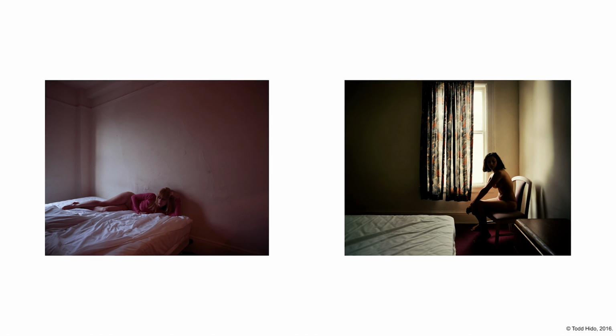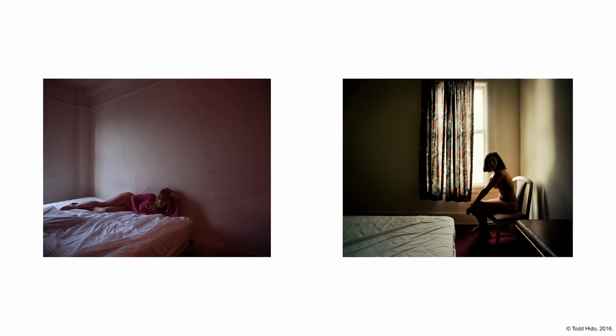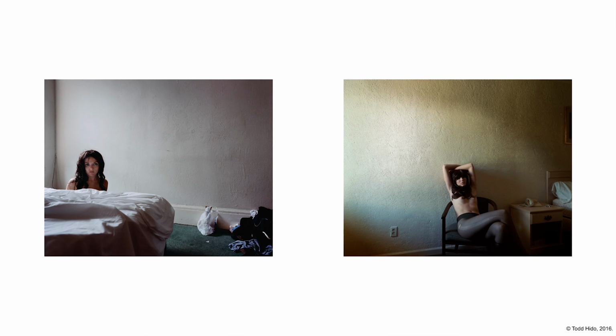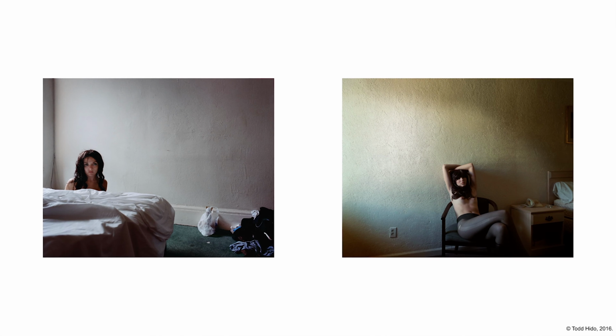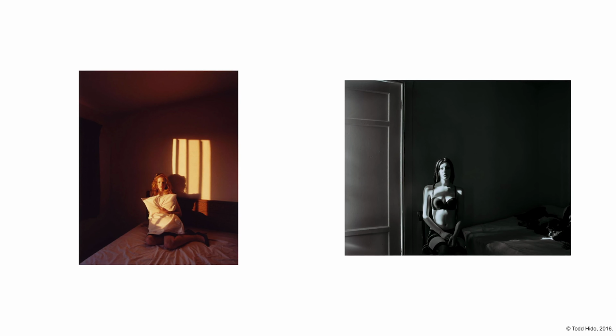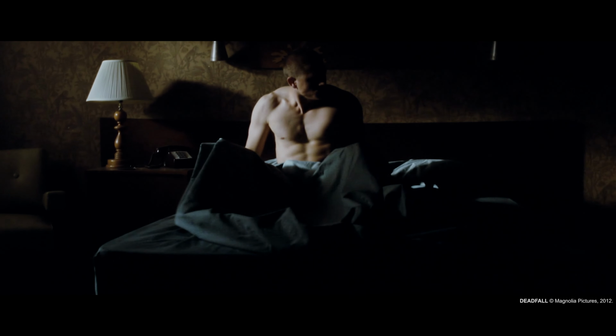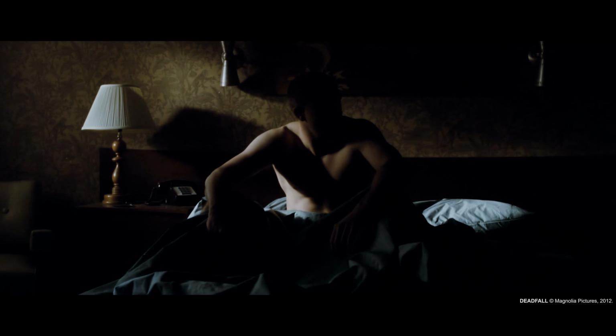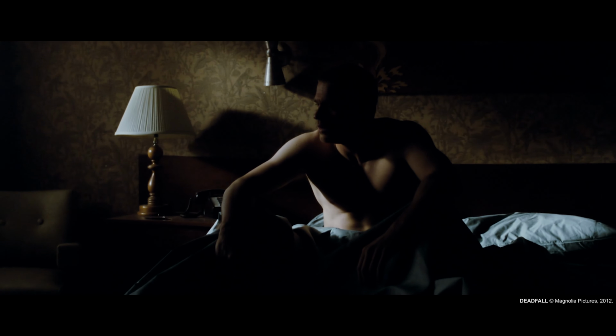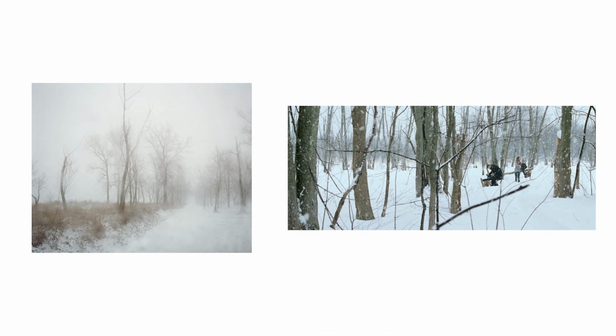Todd Hido is this still photographer that does a ton of beautiful motel room bed scenes where he has models in the room and he shears up the curtains and bunches them up and just makes a sliver of light. So it's a very small pool of light that comes into the room. That was kind of our motivation. It's something that Stefan really introduced me to, Todd Hido and his work, and much of Deadfall was inspired by his photography.